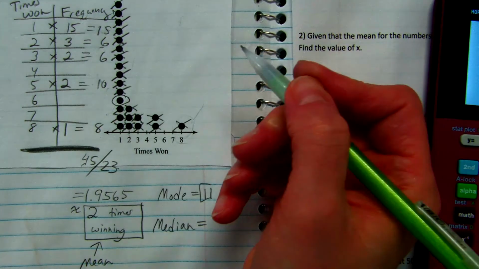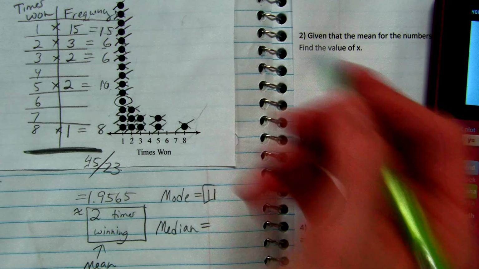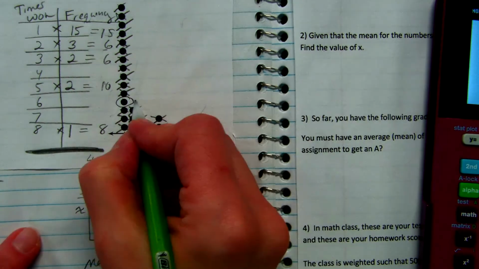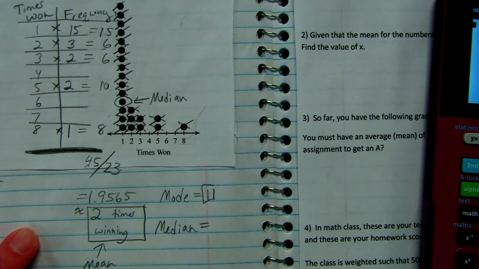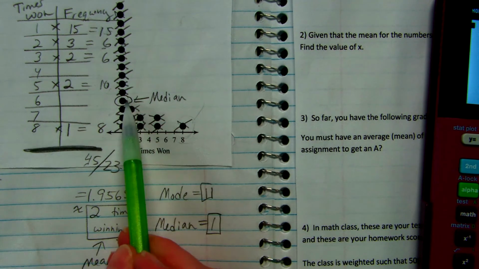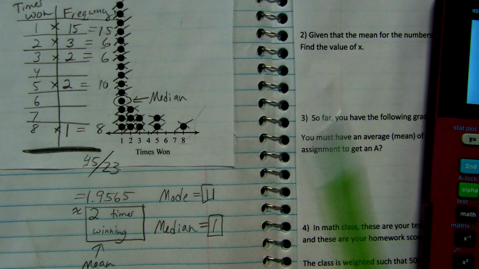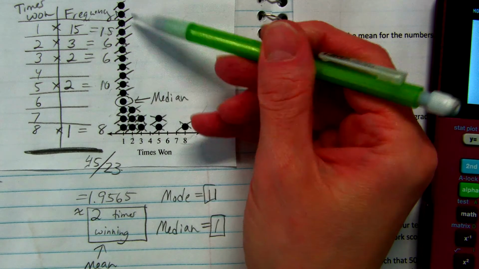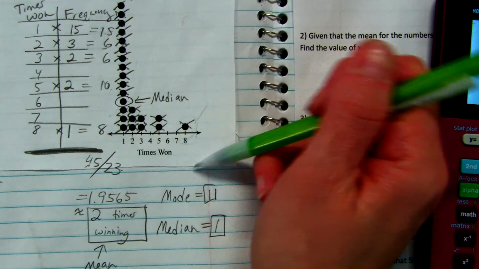Or if you just really want to, you can take a big piece of graph paper and write out all 23 numbers and do it that way. But this is where we can get our median, and you can do your quartiles and stuff from that too. So our median then is also 1. So what that means is there are 11 people who have 1 or more, and then there's 11 people who have 1.